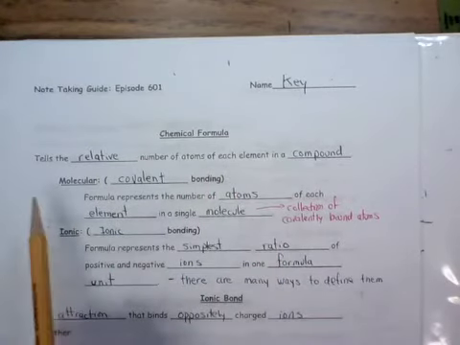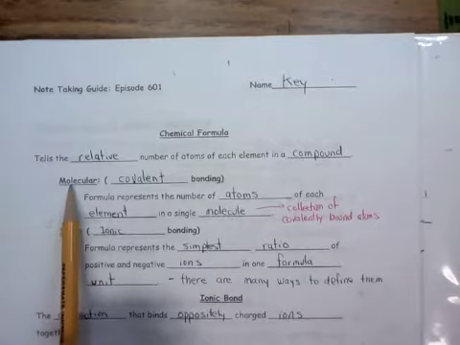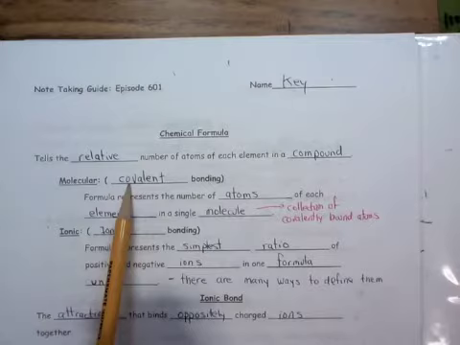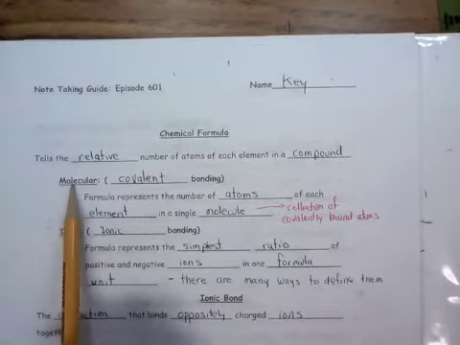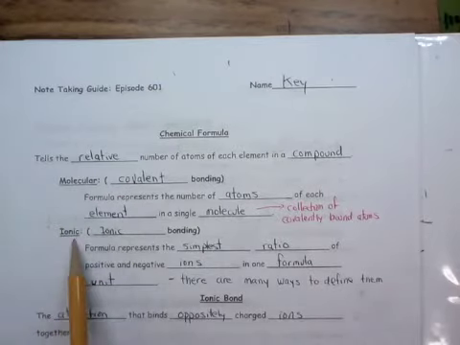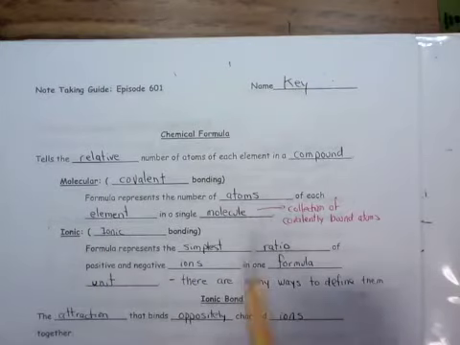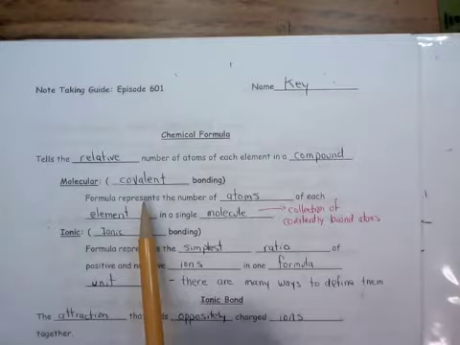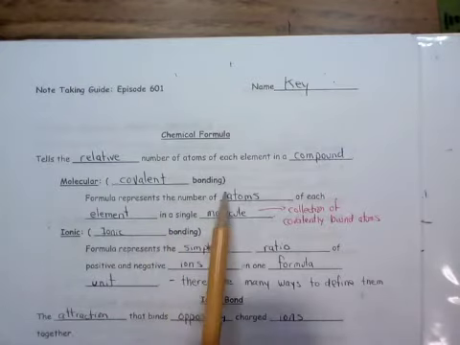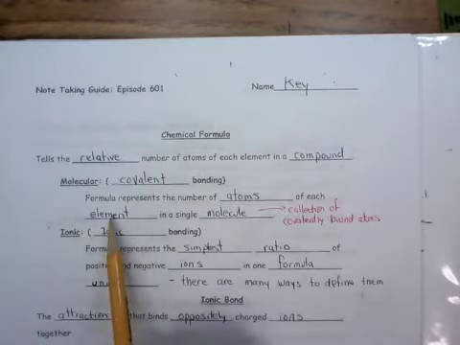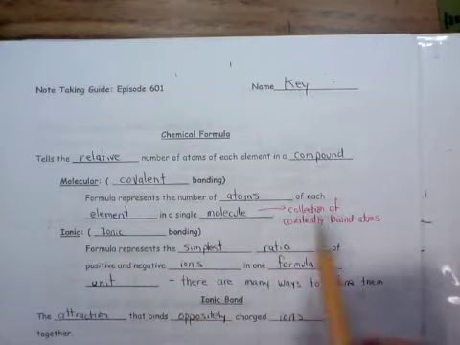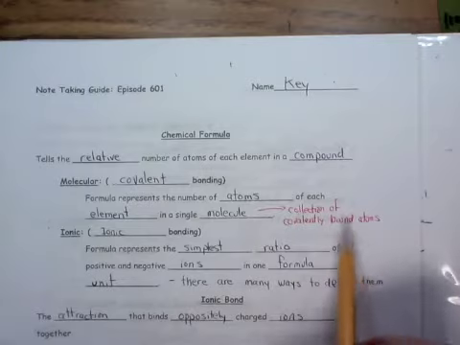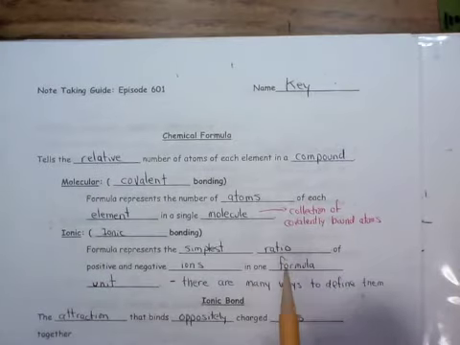The thing is, there's a difference between what a formula is depending on whether you're talking about a covalent compound, another way of saying that is a molecular compound, versus an ionic compound. For a molecular compound, it's pretty simple. The formula just represents the number of atoms of each element in a single molecule. A molecule is just a term for a collection of covalently bound atoms. We've already talked about these, and you'll see more examples of those.